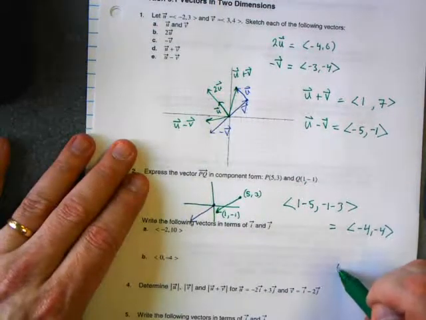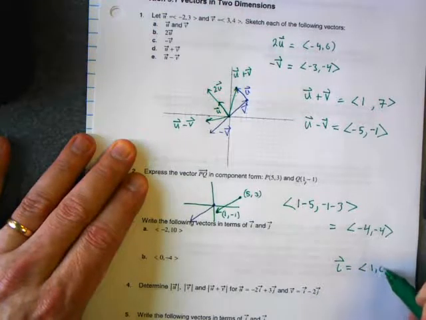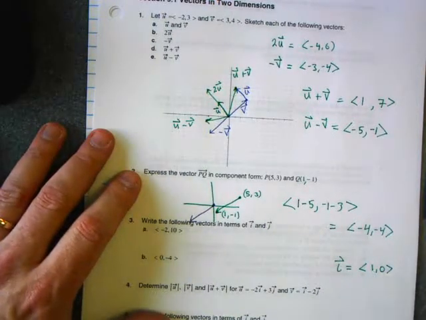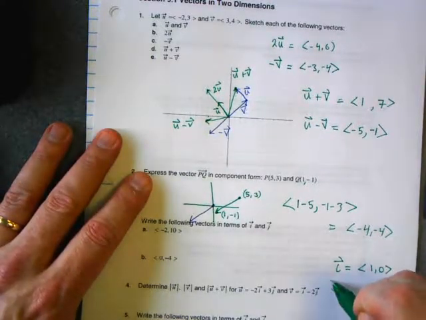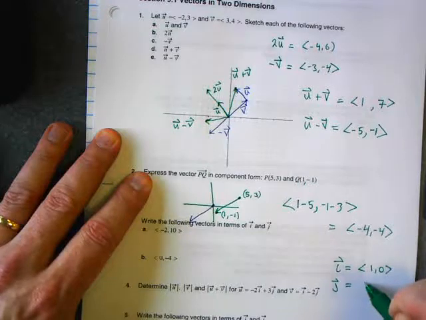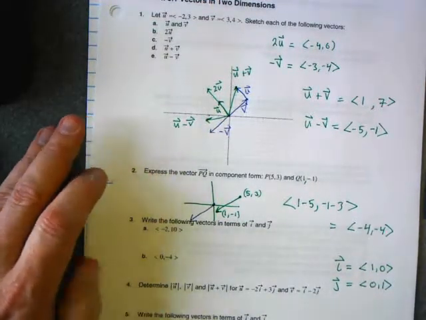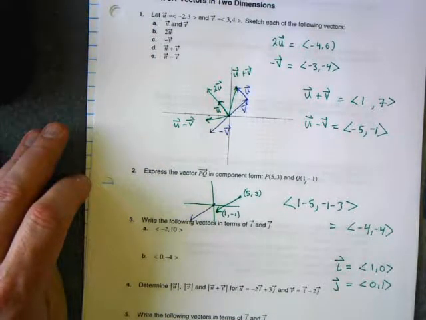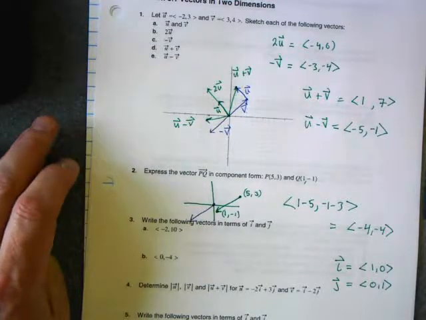i is the vector 1, 0. So it has length 1 and angle of 0 because it's straight to the right. j, on the other hand, is the vector 0, 1. So it also has length 1, but its angle is 90 degrees, or pi over 2 radians. Sometimes people know it. That's why I asked, does anybody know? Nobody knew, that's okay. So I'll tell you what they are.